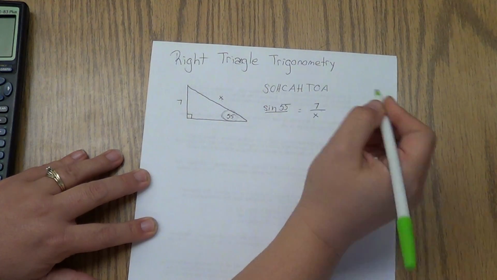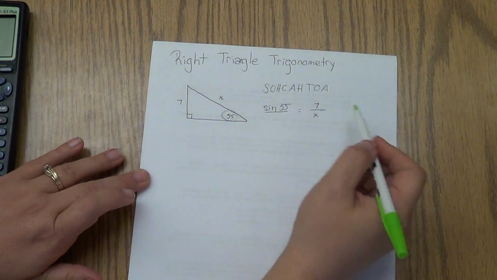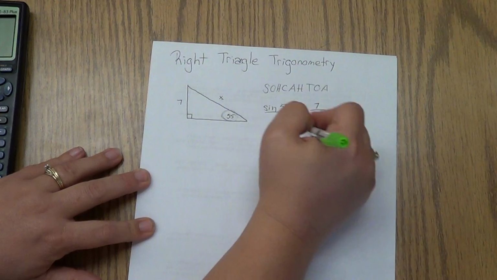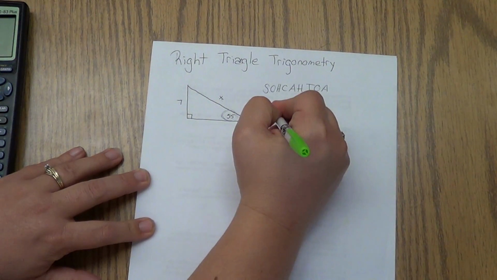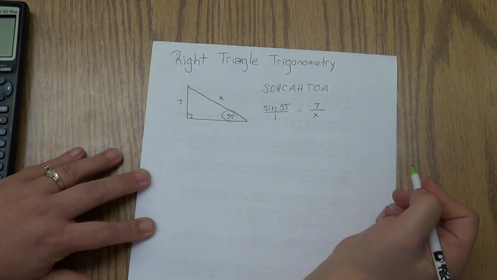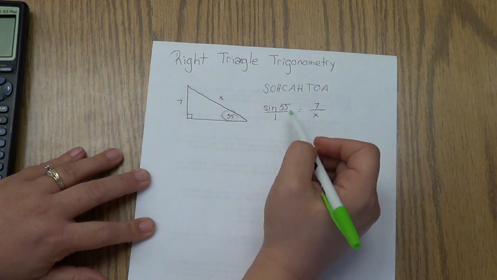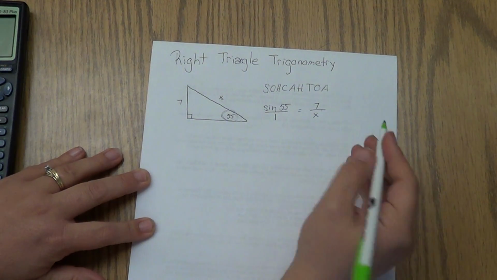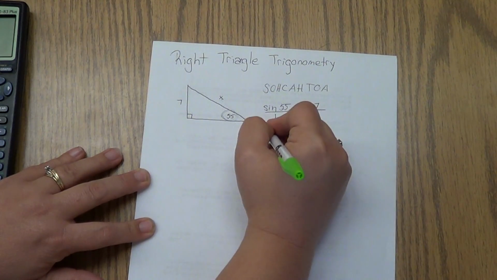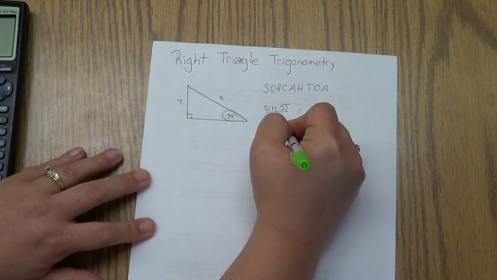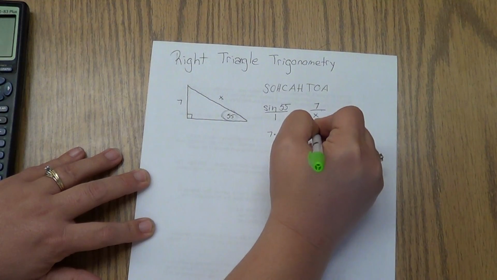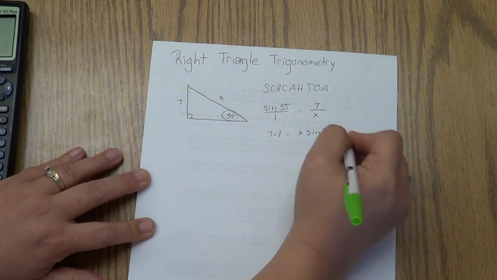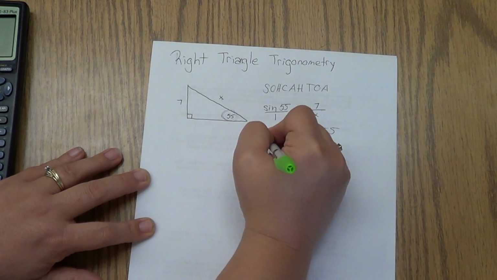And when I was first learning to do this, I always struggled to figure out what I needed to multiply and what I needed to divide. But remember, we can always put 1 under anything, and it won't change it. So if we just set that up as a proportion where your trig function is over 1, then you can just cross multiply. So I just have 7 times 1 equals x sine of 55. And then I divide by my sine of 55.